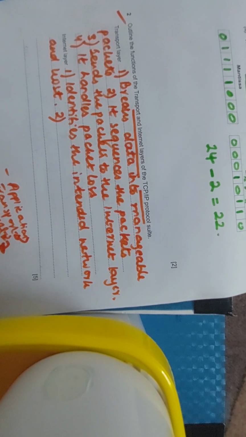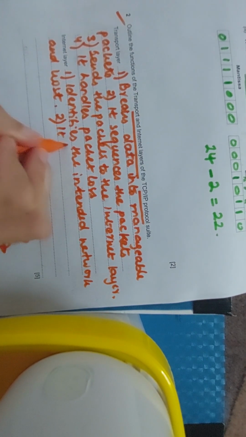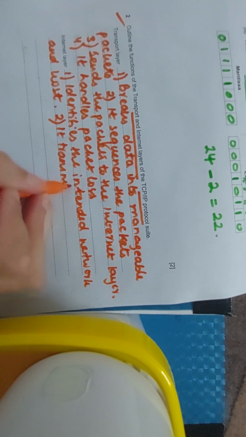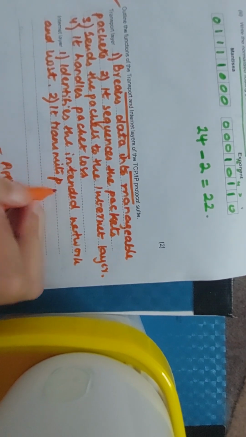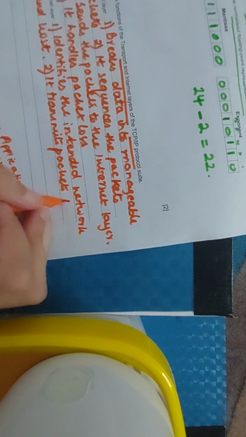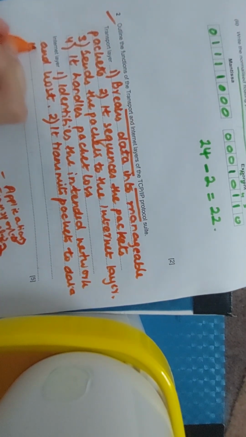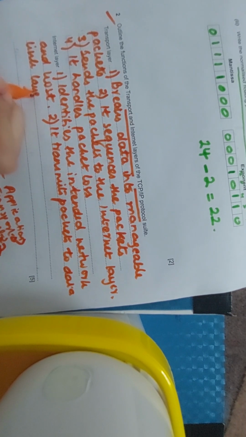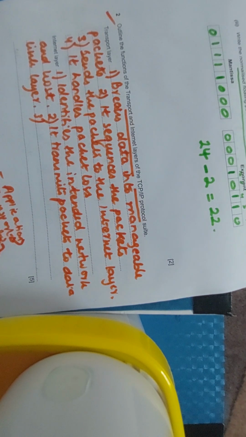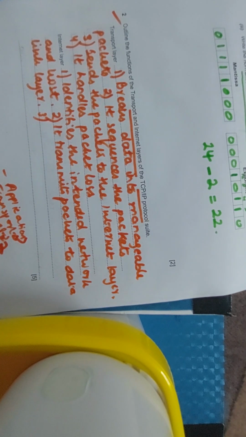And it transmits, the point I told you before, packets to data link layer. Okay, and then for the third point you can write that it routes the packets independently through the optimum route, the best possible route, so that they are transmitted more effectively and efficiently.